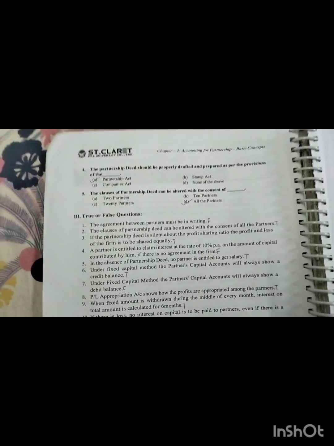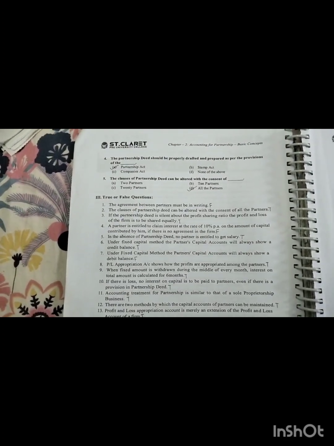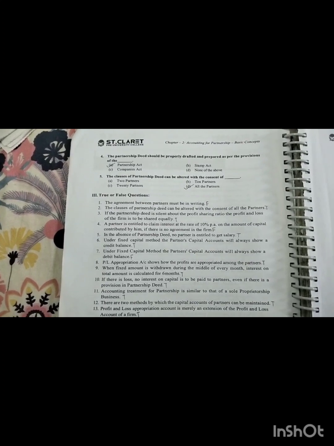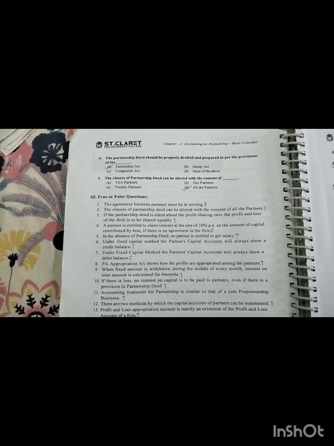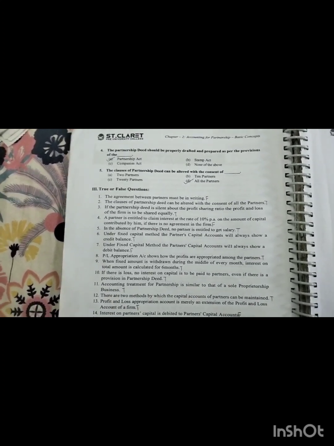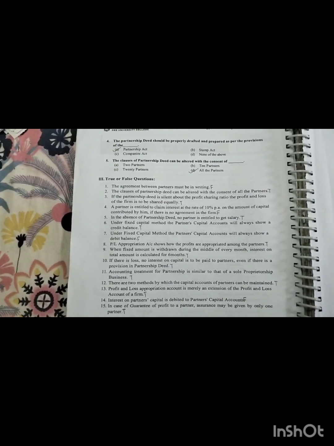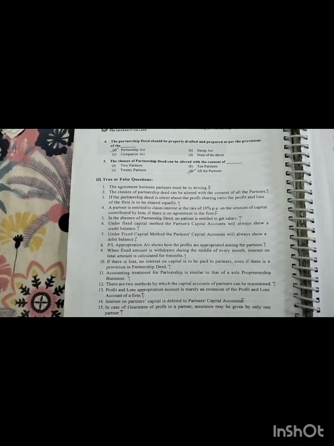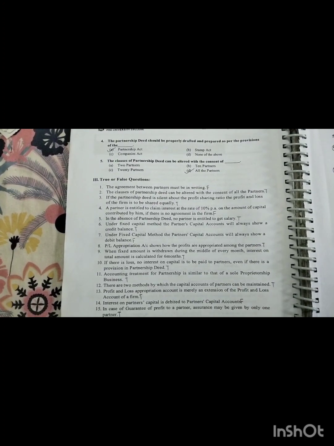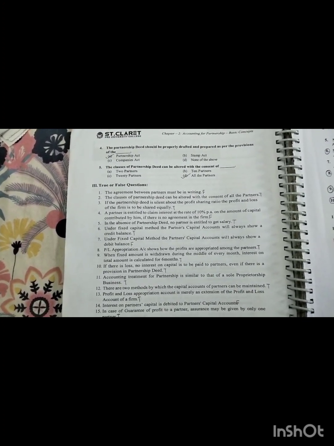The partnership deed should be properly drafted and prepared as per the provisions of the Partnership Act. Clauses of partnership deed can be altered with the consent of all the partners. Next is true or false. Agreement between partners must be in writing. False. The clause of partnership deed can be altered with the consent of all the partners. True. If the partnership deed is silent about the profit sharing ratio, profits and loss of the firm are to be shared equally. True.